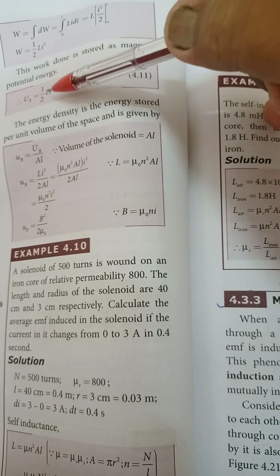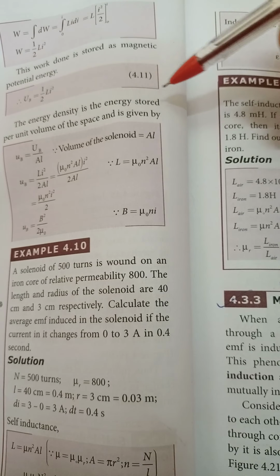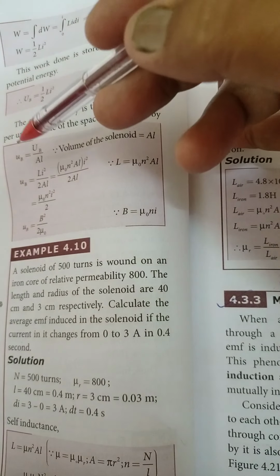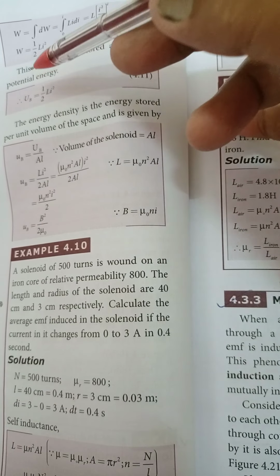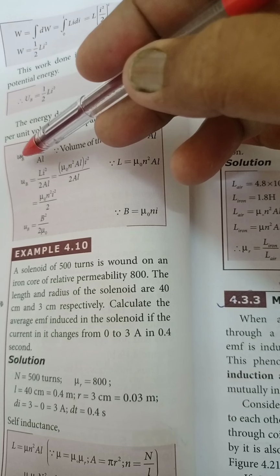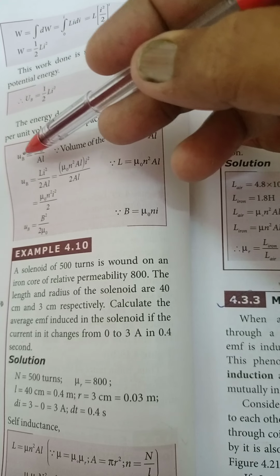U B is equal to half L i square. The energy density is the energy stored per unit volume of space. Capital U B represents the total energy stored and small u b represents the energy density, that is energy per unit volume.